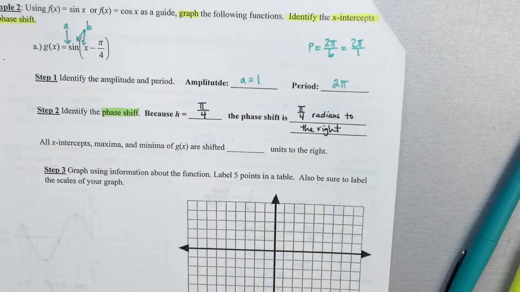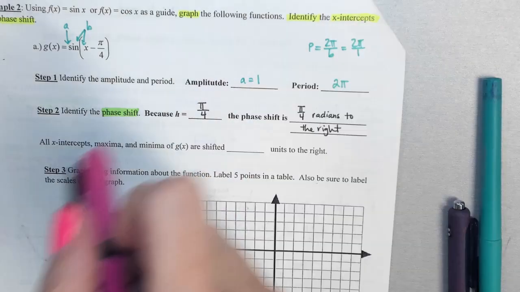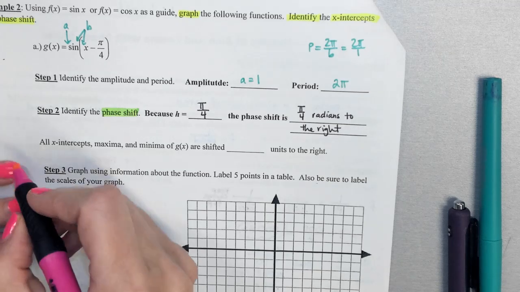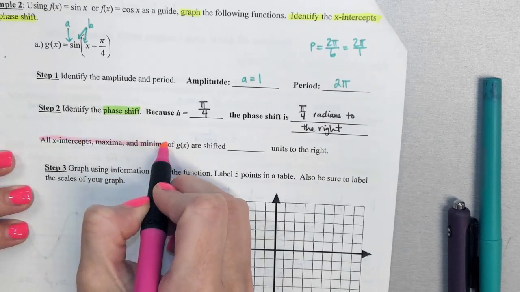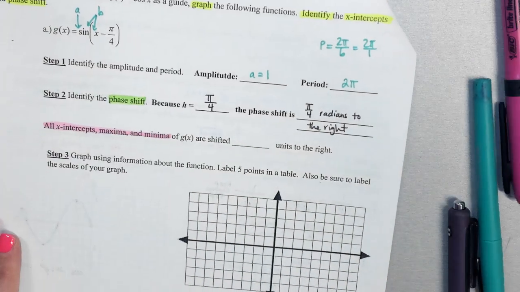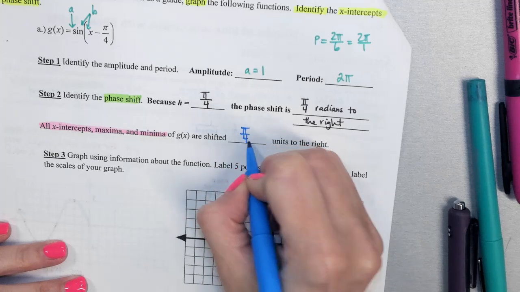Pi over 4 radians to the right. Okay, so that means all of the x-intercepts, the maxima, and the minima of that function are shifted pi over 4 units to the right.